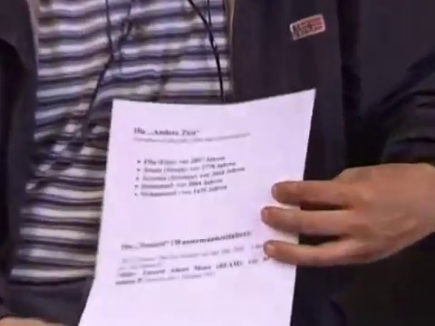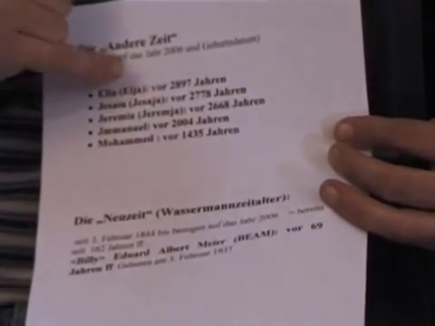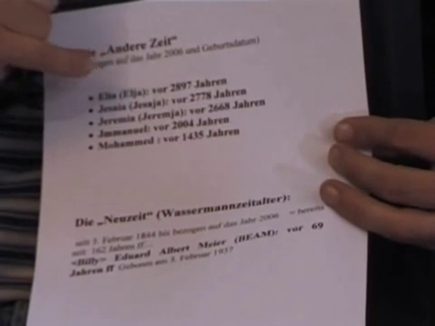Billy Meyer is the last prophet who is responsible for terrestrial humanity, and he is the last in this line of 7 which began with Henoch about 11,000 years ago and continued with Elijah about 2,800 years ago, and then Isaiah, Jeremiah, and Emmanuel about 2,000 years ago, then Muhammad about 1,400 years ago.